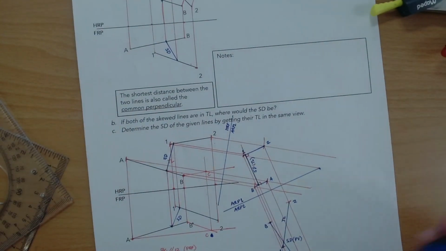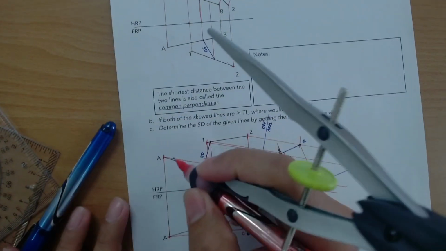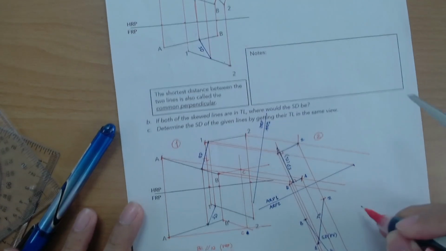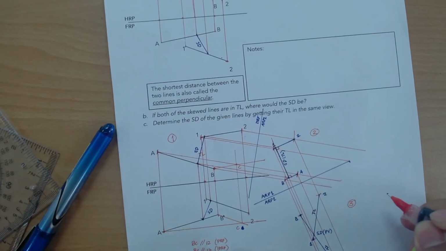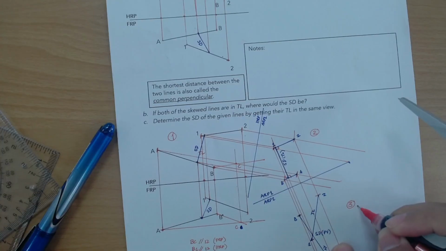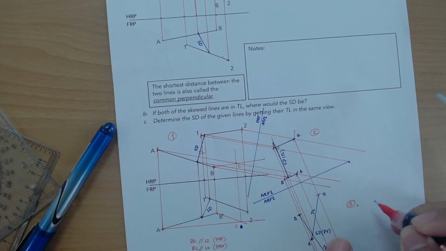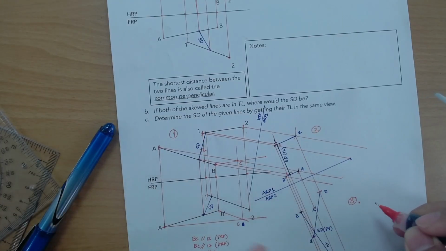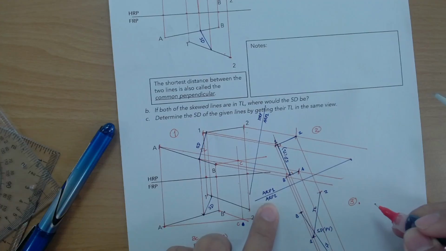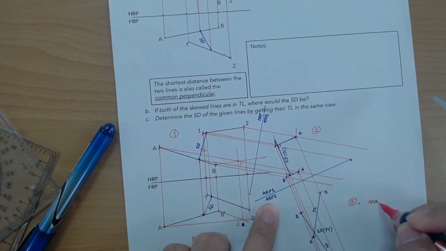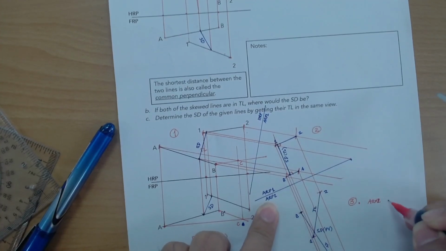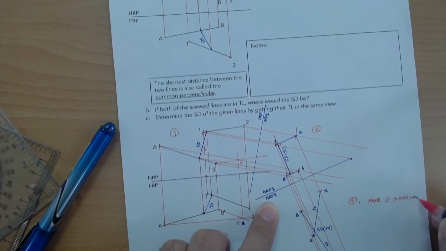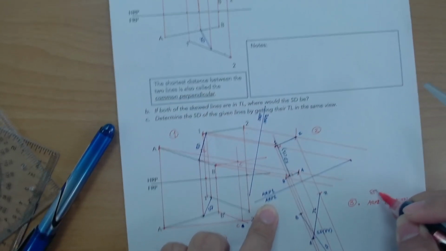So kung ito yung step 1, this is step 2, this is step 3, ang difference lang would be sa step 3. Step 3 for SD is creating an auxiliary reference plane, ARP2, parallel to the given lines, if you're looking for SD.